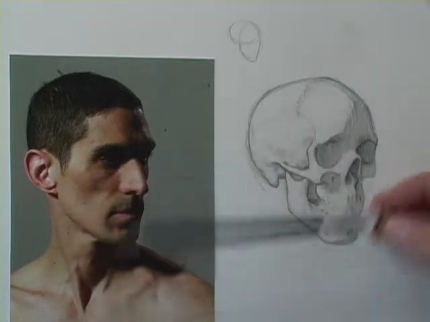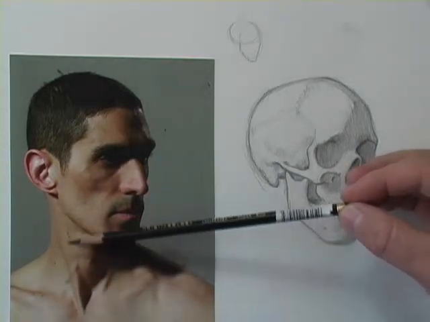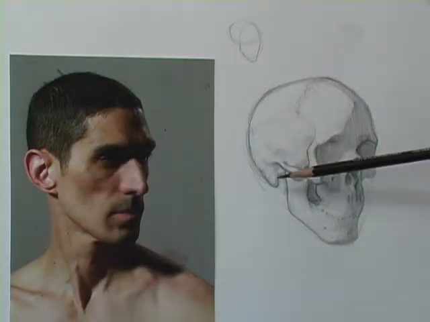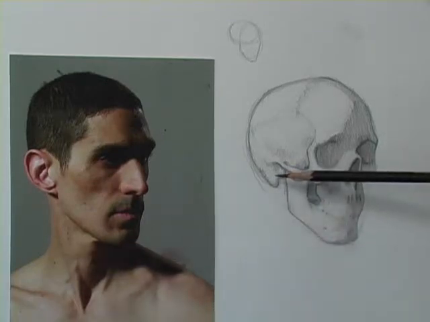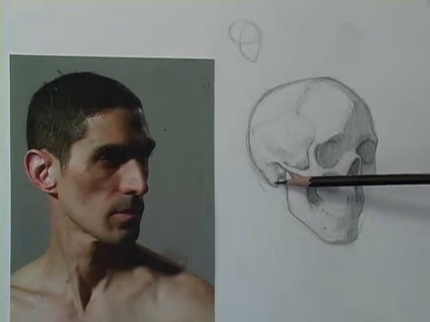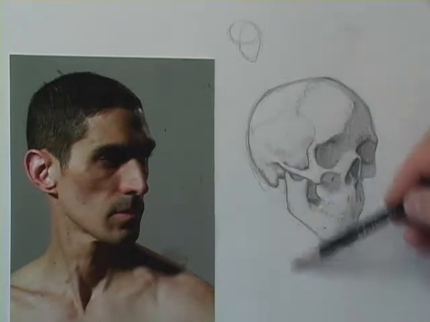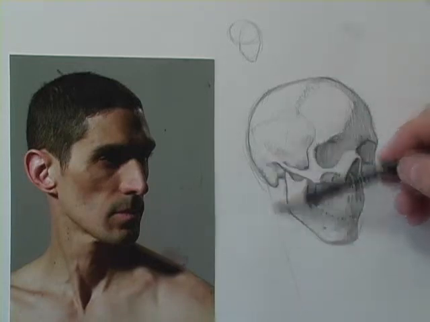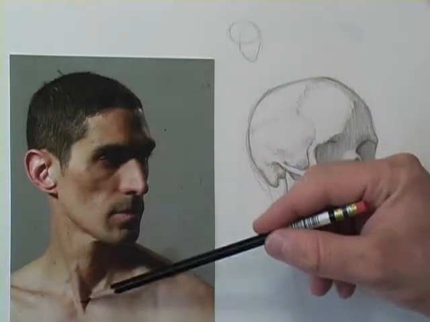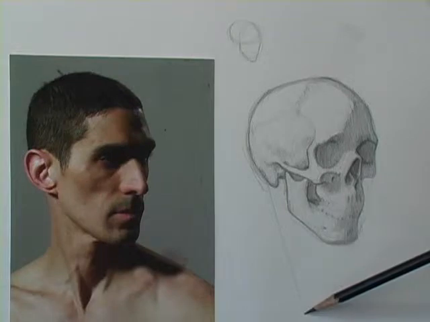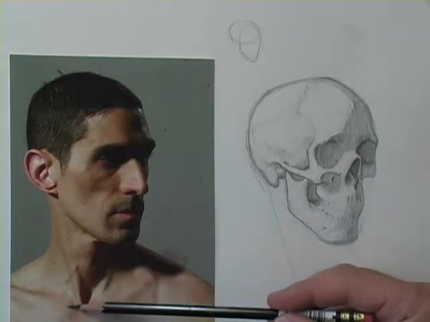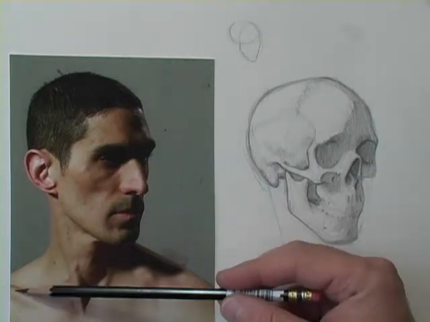Now, look at this sternomastoid muscle. What did I say before? How important that muscle is, and how important this mastoid process is behind the ear. Because right behind that ear is this muscle that comes down right over here, and it attaches to your clavicles, a fancier way of saying your collarbone, which is right over here.